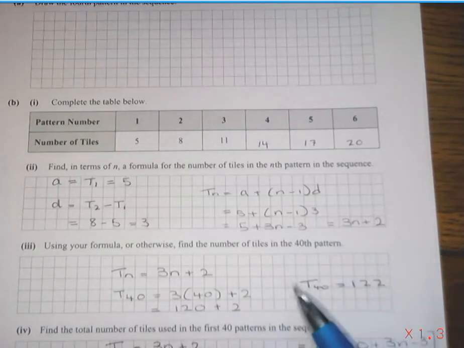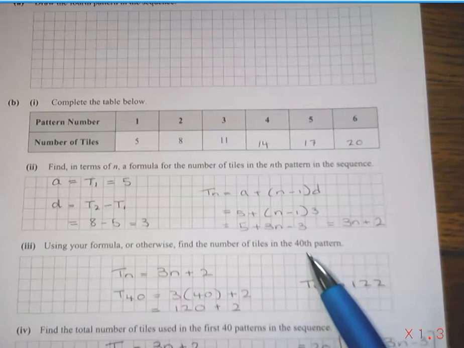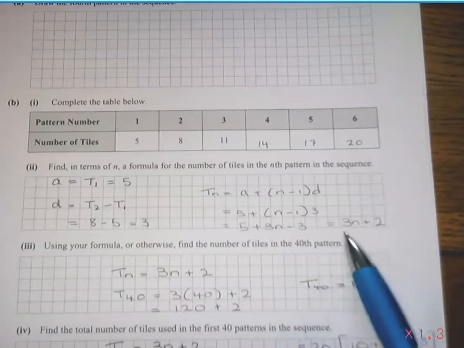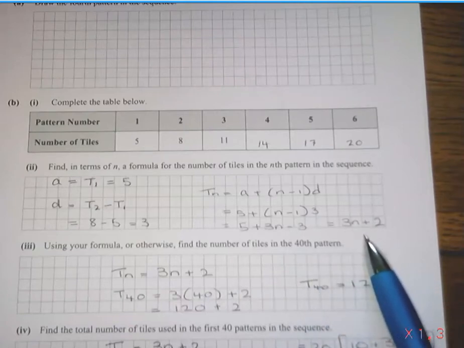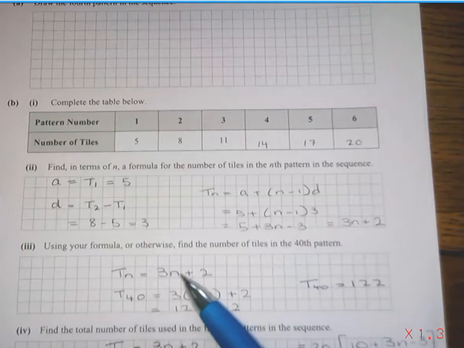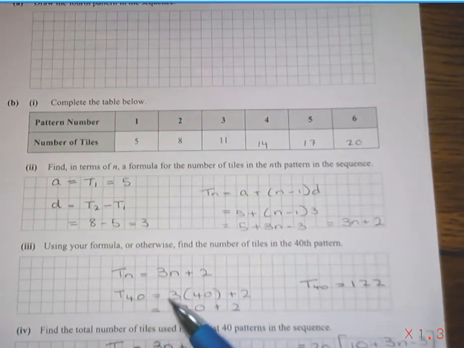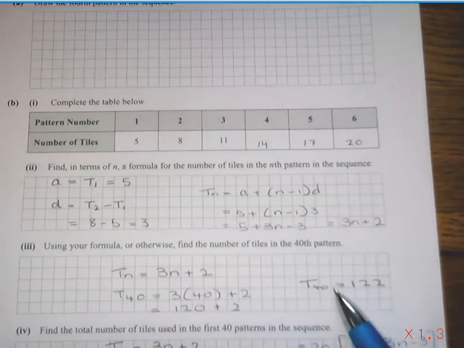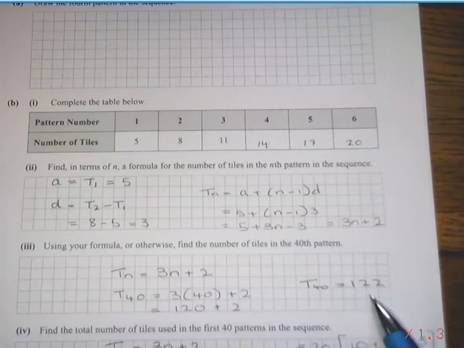It then asks you to use your formula or otherwise. If you wanted, you could count out 40 patterns, but the easiest is using your formula. So work out how many tiles were in the 40th pattern. So you're working out T40. You write down what you said Tn was equal to, and this time you're plugging 40 in instead of your n. So you're getting 3 times 40 plus 2, so you're getting 120 and 2. So in the 40th pattern, you need 122 tiles.